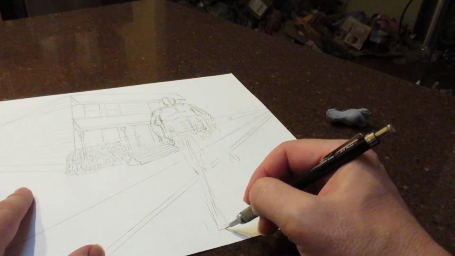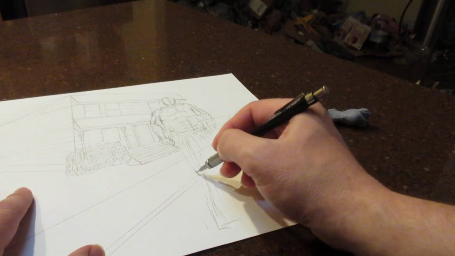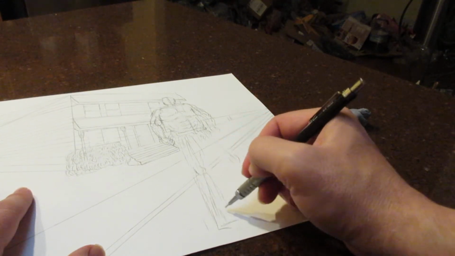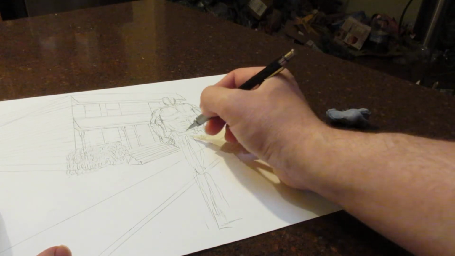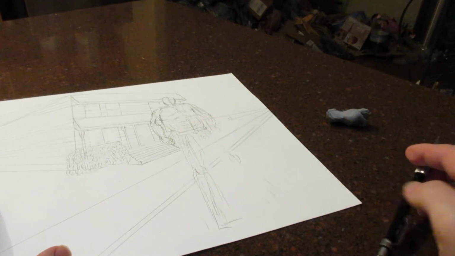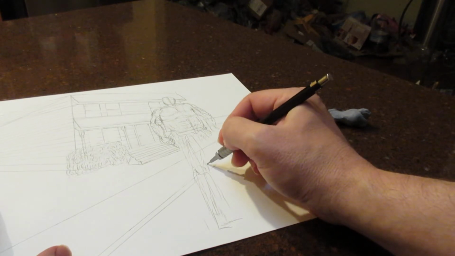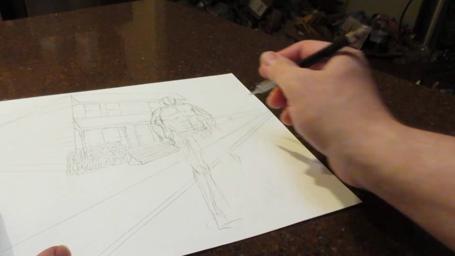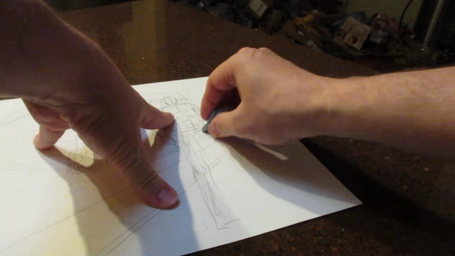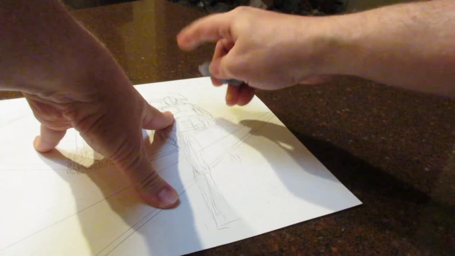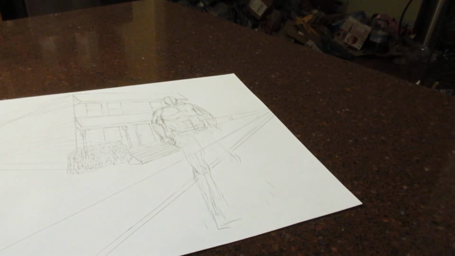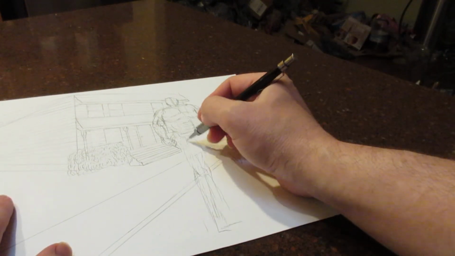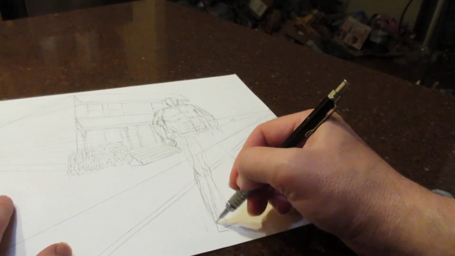So I'm going to go ahead and just do what comes naturally. If it looks screwed up, start back over again. So let me see here. Get rid of some of that shrubbery in the background. Like this.